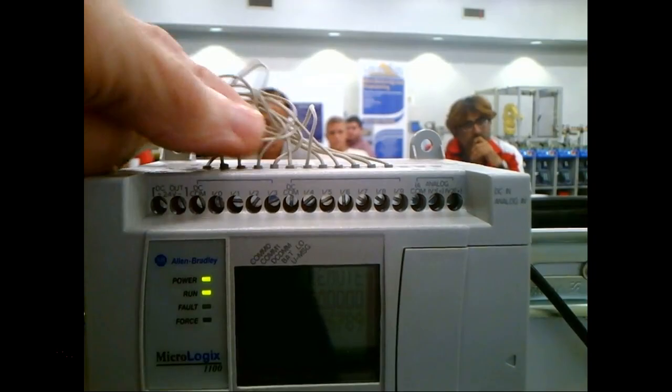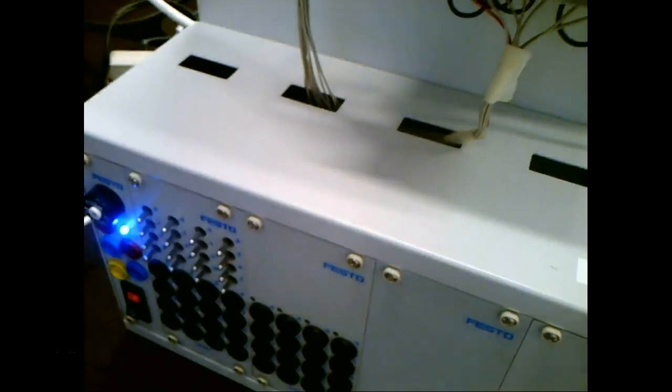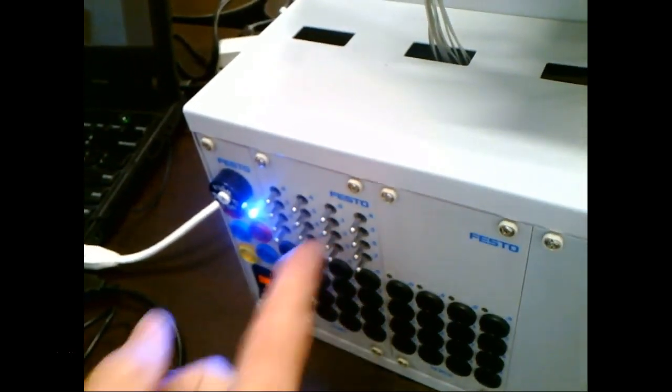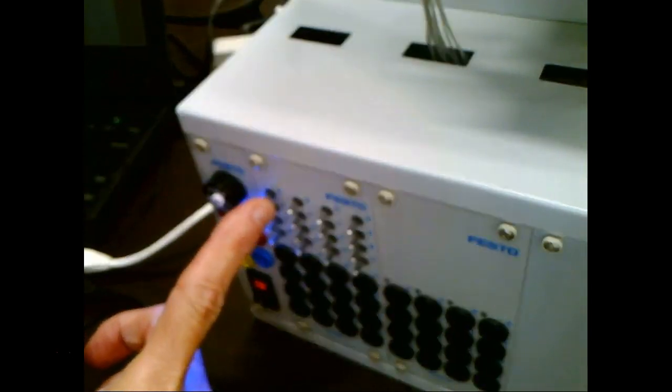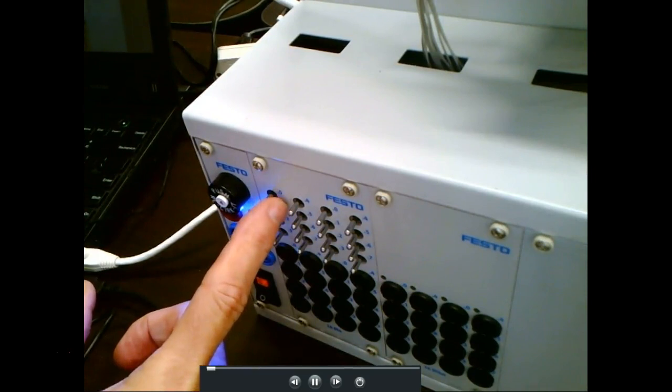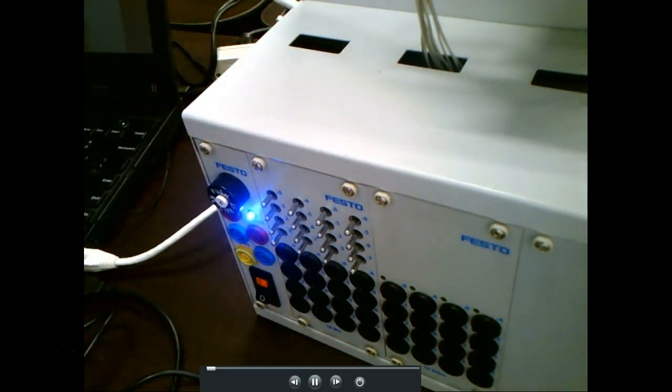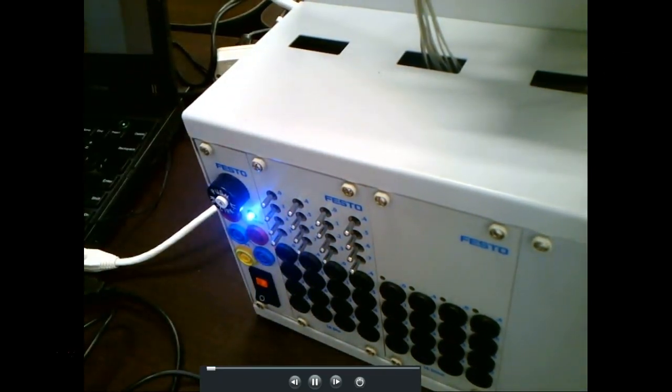So each one of these is wired to one of these input switches. These are all input switches. These are sourcing; these are wired to source. So my inputs have to be wired to sink. Everybody okay there?